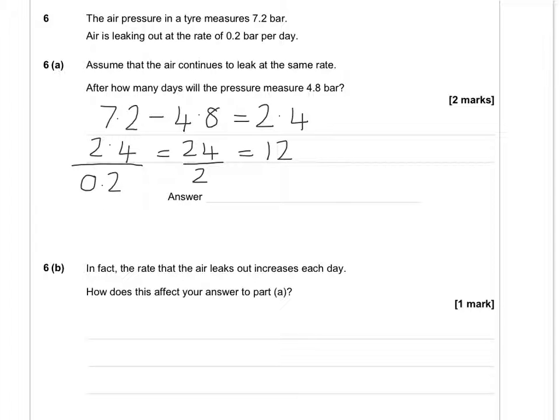Now, part B, it says, in fact, the rate that the air leaks out increases each day. How does this affect your answer to part A? Well, if the rate at which it's leaking out increases every day, it will take fewer days. It will take less than 12 days for it to reduce. So you'd have to write something here like, it would take fewer days. Right, next question.